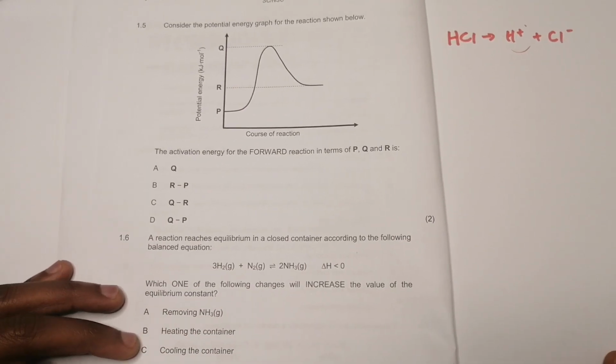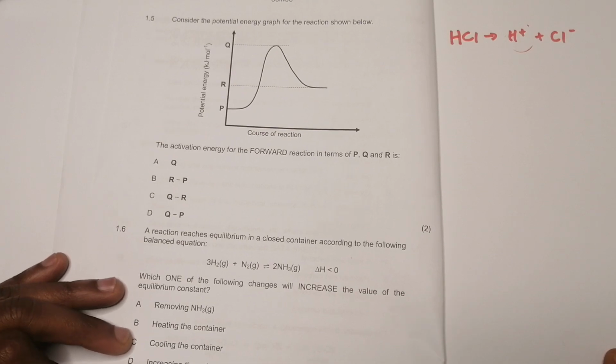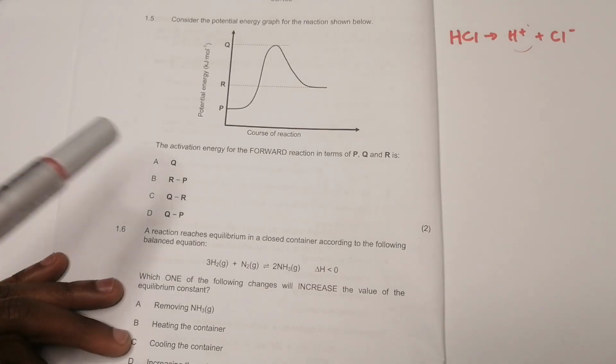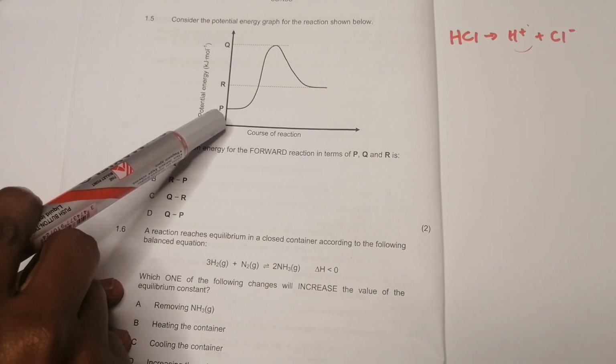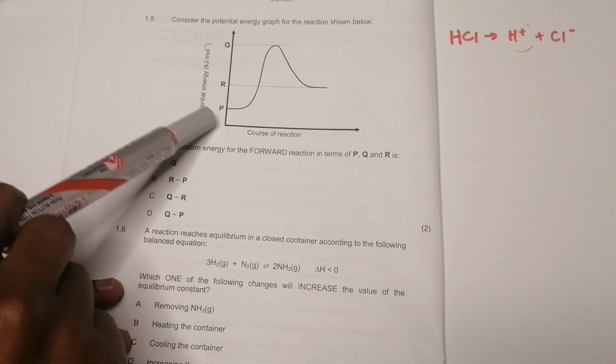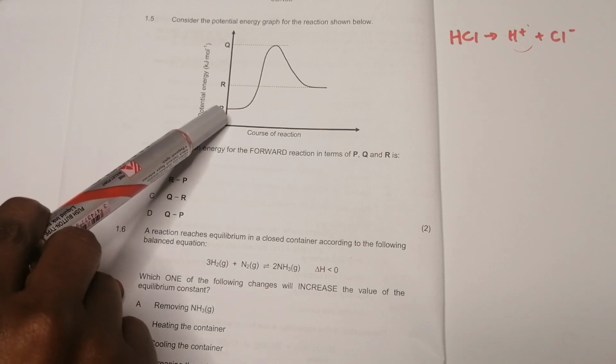They say, consider the potential energy for the reaction shown below. When I look at the graph at face value, this tells me this must be an endothermic reaction. The forward reaction is endothermic, because I start with a lower energy.